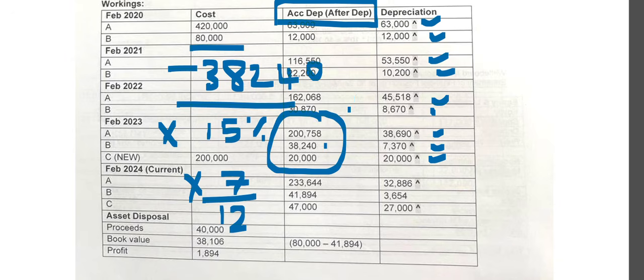So let's check if I've taken the correct numbers. We are trying to calculate the depreciation up until date of sale on the reducing balance method, which means cost price minus accumulated depreciation multiplied by 15%.